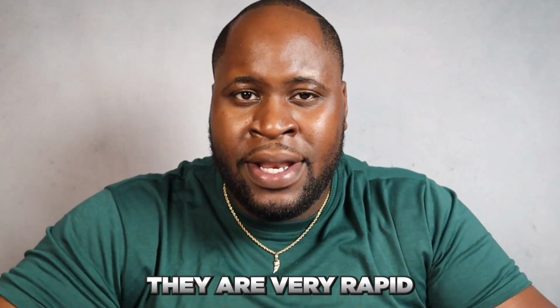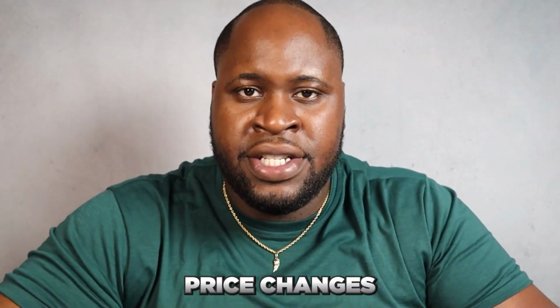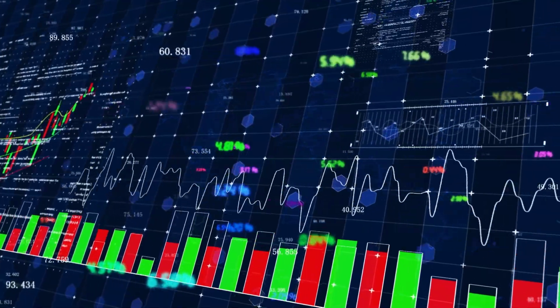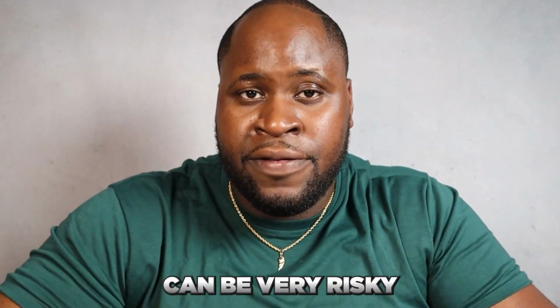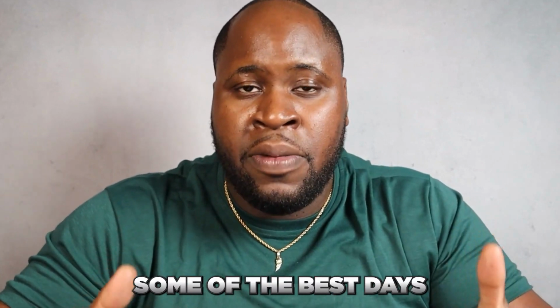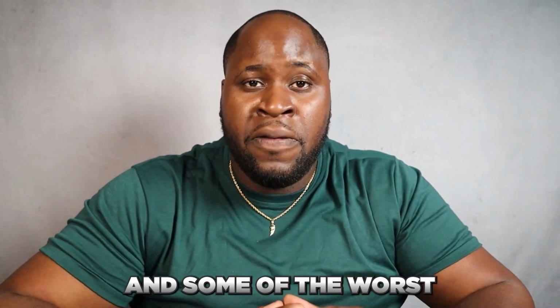The third type of market condition is called the volatile market. Now, in this type of market, there are very rapid and unpredictable price changes going on. Typically, this kind of market can be found during major economic news releases, and as a result could be very risky for traders to trade. However, despite being very risky, for very skilled day traders, this type of market condition could produce some of the best days for traders and some of the worst as well. Let's jump into the charts to find some examples of each of these types of market conditions.